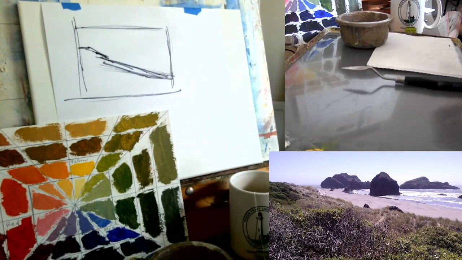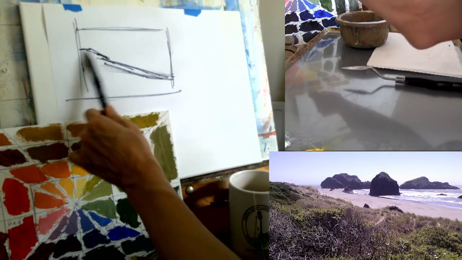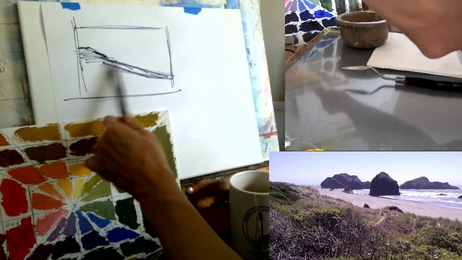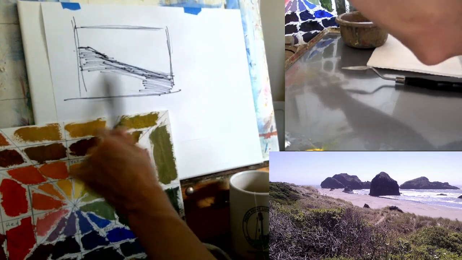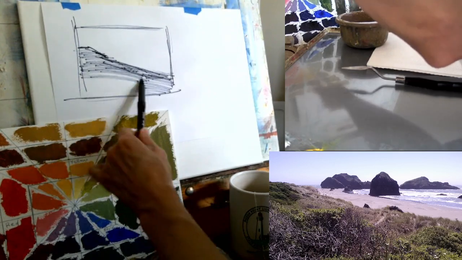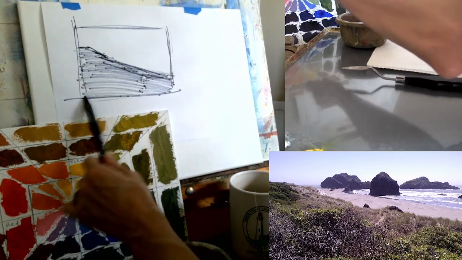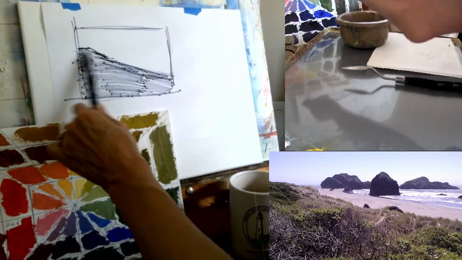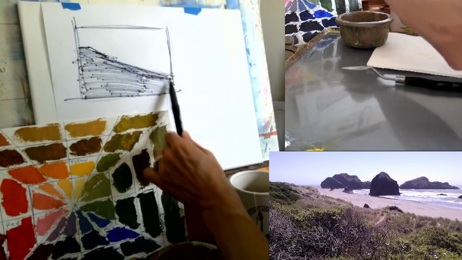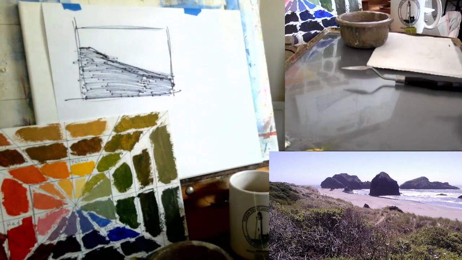And you can see that it's a medium value. There's a lot of things going on in the bushes and the grass, but in this sketch I'm just going to make it all one thing to simplify, one large medium value shape.